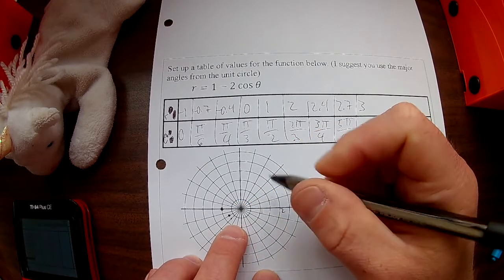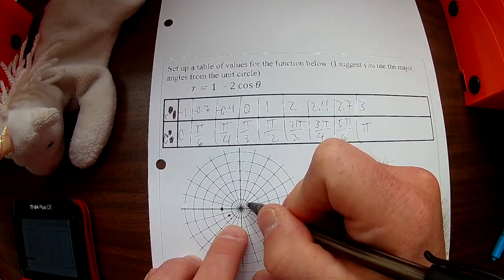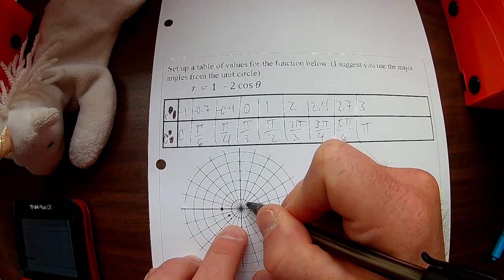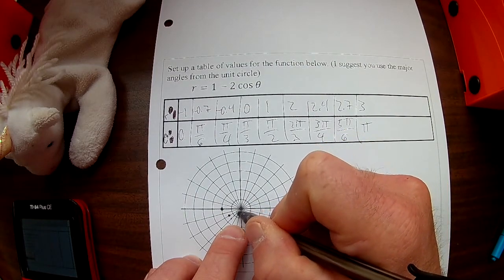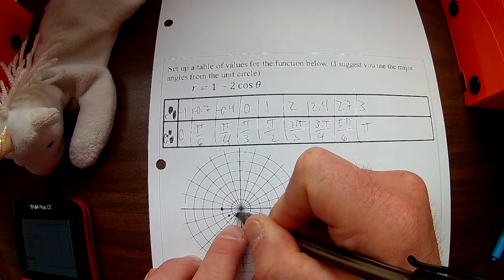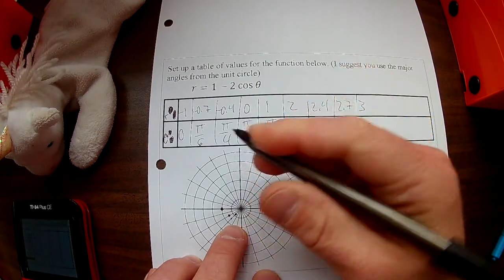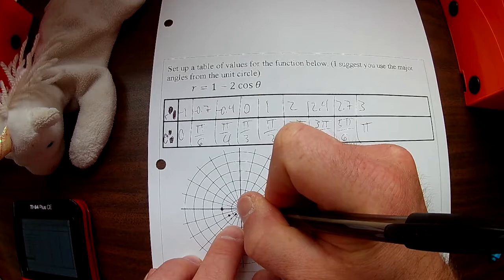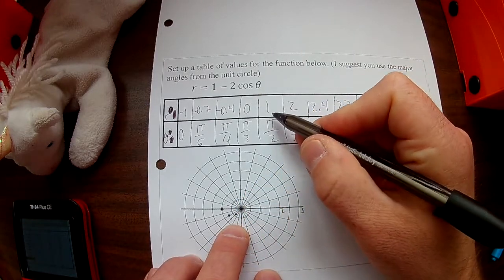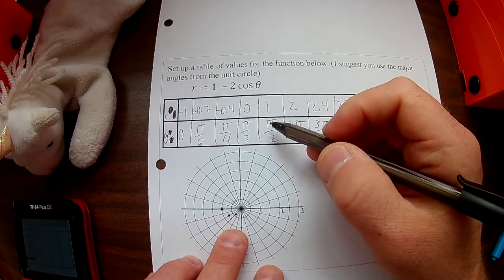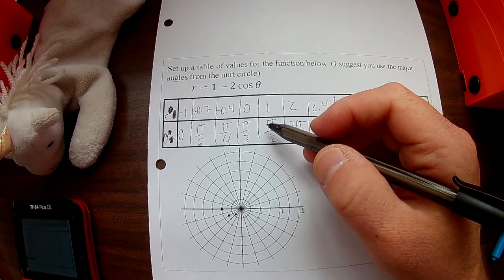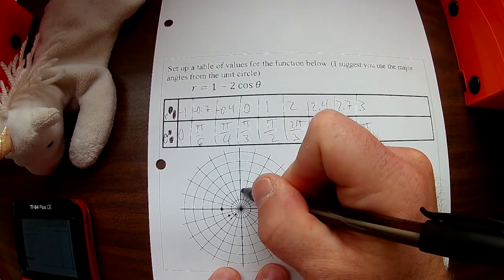Alright, cool. Pi over 4, negative 0.4. Pi over 4 middle, negative 0.4, a little bit before 0.5. Pi over 3, 0. Okay, radius is 0, it's on the origin. Pi over 2 at 1.